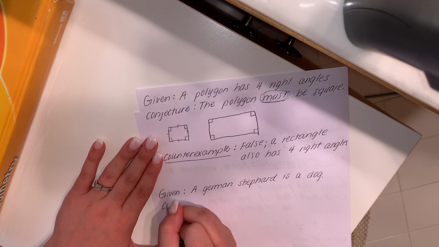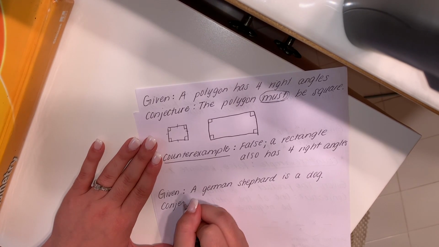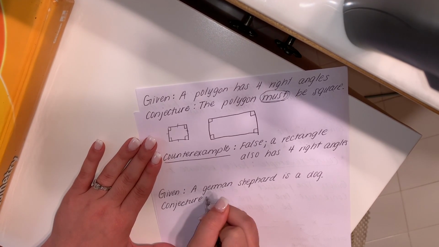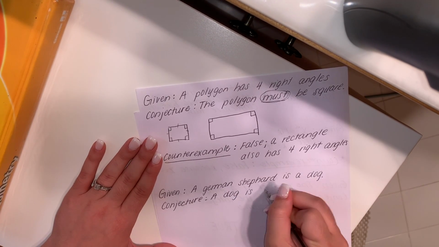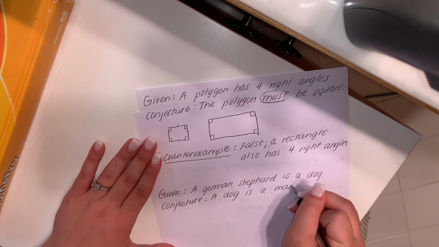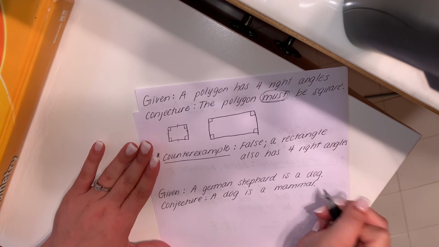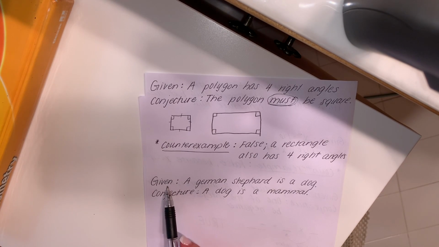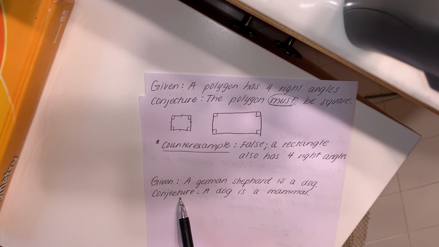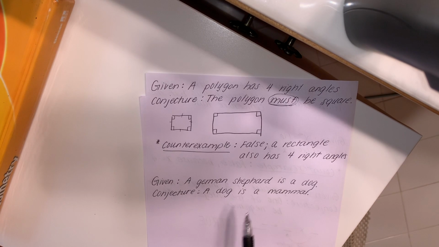Now, the conjecture that you can make about this maybe, or a statement that someone would be able to make, is a dog is a mammal. Yes, I am aware that this has nothing to do with math, but the whole point is to understand how this works. So a German Shepherd is a dog. Remember, that's the statement that we know for sure is true, and the conjecture could be off. So a dog is a mammal.